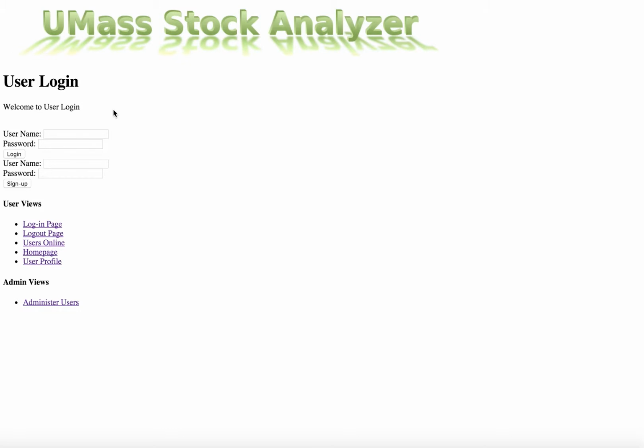Up top, it asks for a username and password. Now, this is a currently existing username and password. If you have one, you're able to log into your account. Underneath it is what you use to sign up. You will put in a username and password, and the username has to have not already been taken by someone else, and once you hit sign up, you will have your own account.